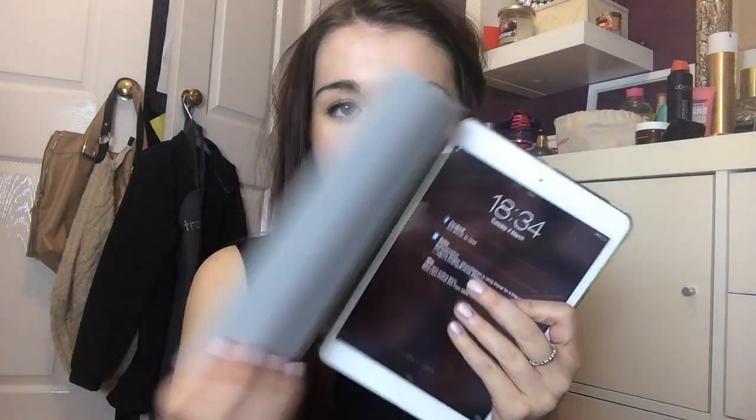So the case I've got on is one of these flippy cases. Apple do them, but I actually got mine from eBay for like $3.99. It just flips around. This strip here is magnetic, and then mine's got a back as well. You can also get them backless and just get the front, but I liked having the back as well because it's just more protected.